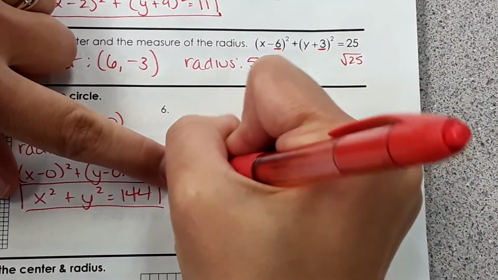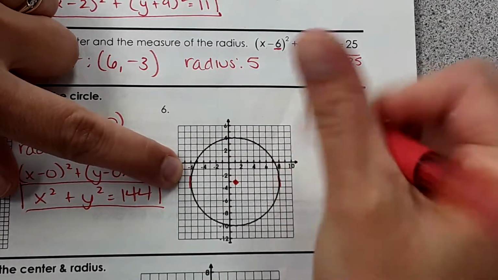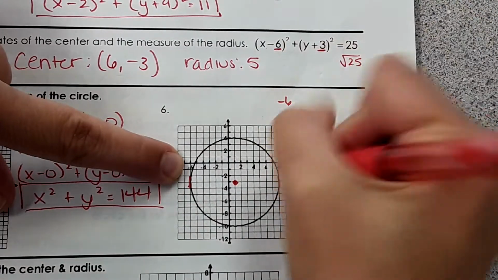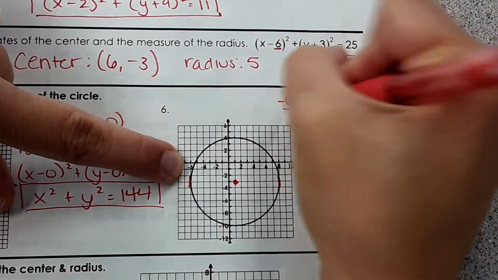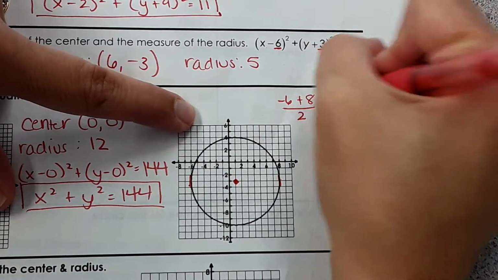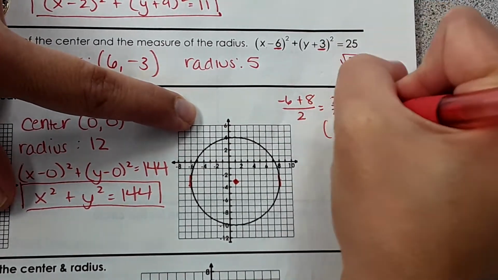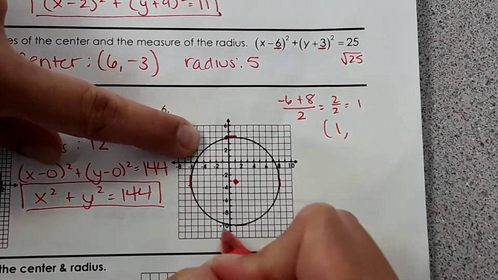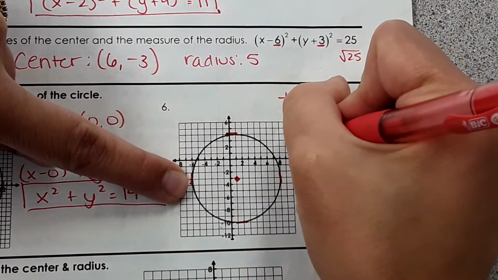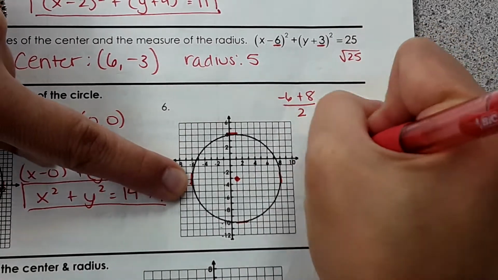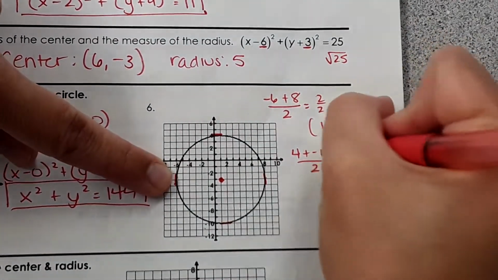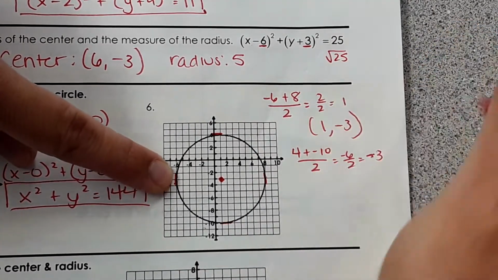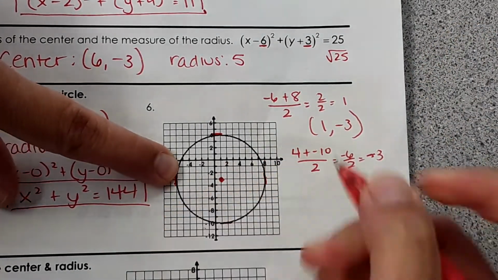So the center would be the center of the x coordinates. Looks like the furthest left it goes is -6, and the furthest right is 8. So if you add those two numbers, divide by 2, 2 over 2 is 1. So your x coordinate would be 1. And then for the y's, the top number is 4, the bottom number is -10. So 4 plus -10 divided by 2 would give you the center there. -6 divided by 2 is -3. So there's your coordinates of the center. 1, -3.